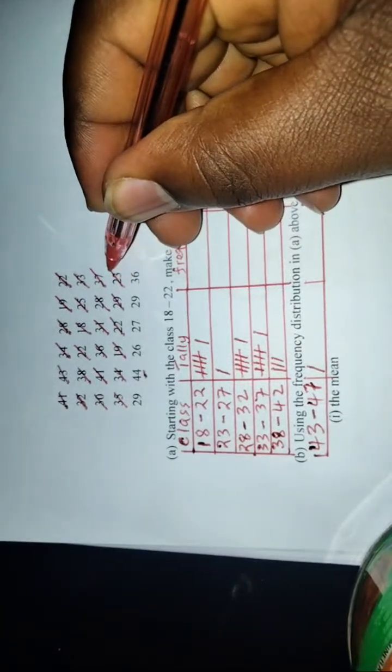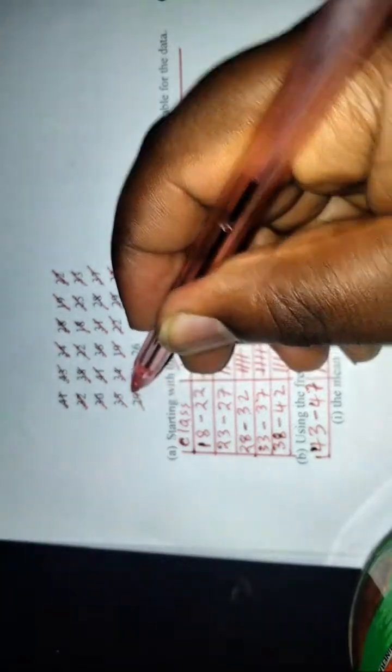19 is in this class. We have already 4, so we have the fifth one like that. 22, the same class. 29 is in this class. 23 is found in this class. We have a 29. 29 is going to lie in this class.